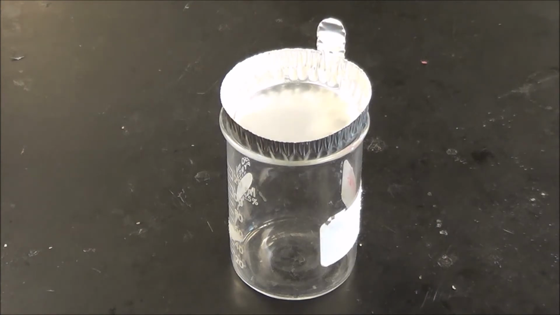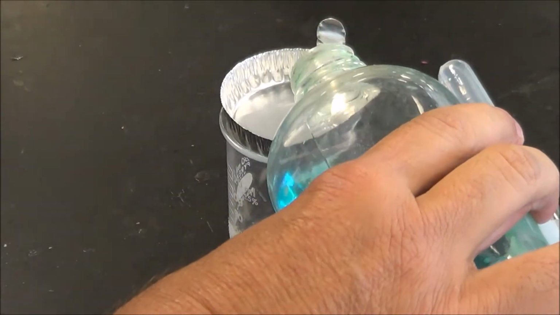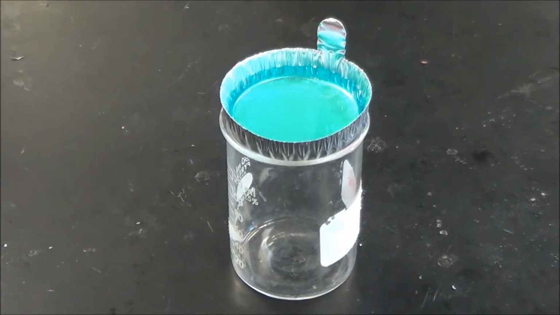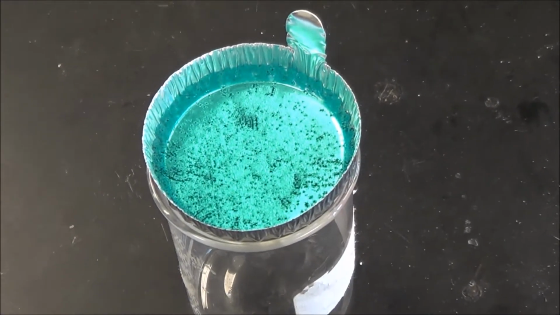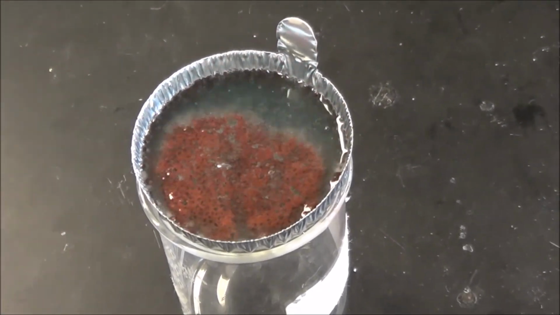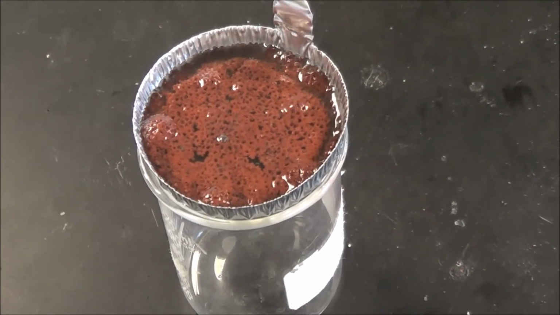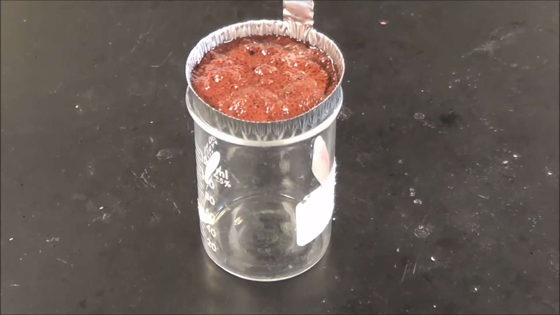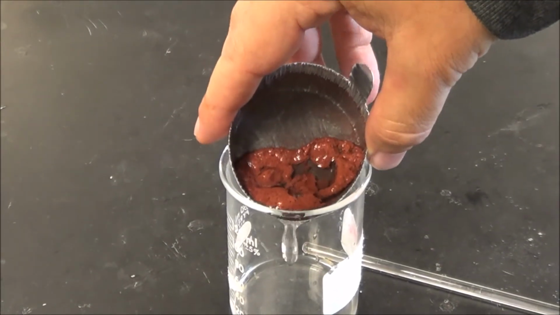So in this reaction, we are going to place some copper 2 chloride solution onto an aluminum pan. They are going to be in complete contact with each other. As you can see, reactions are occurring. Okay, you've got this brownish nastiness coming out. Well, that's copper. That is copper metal.